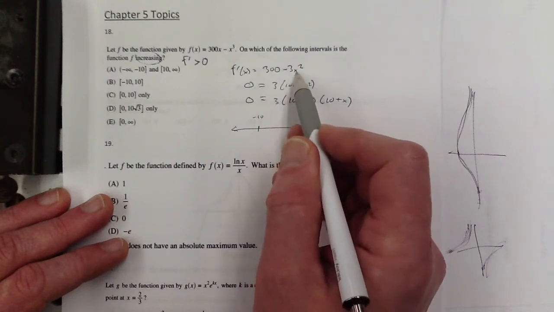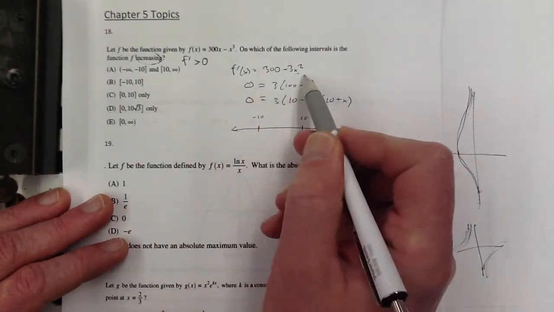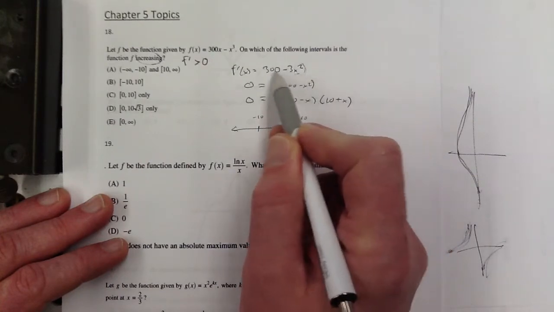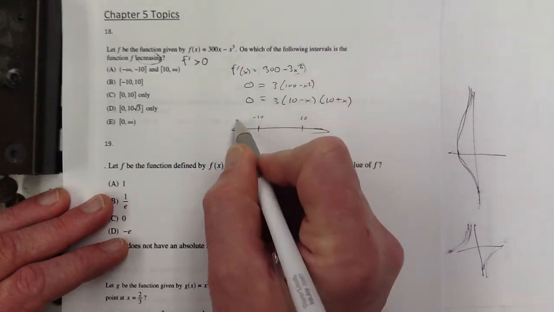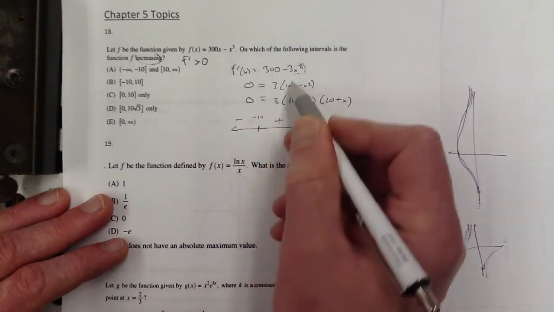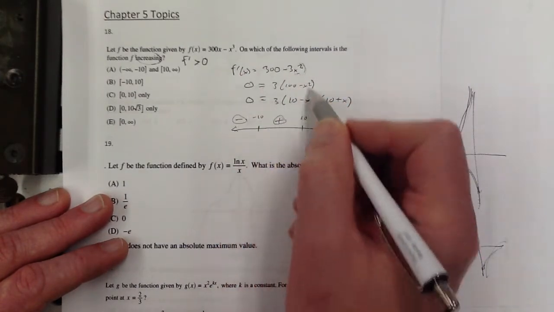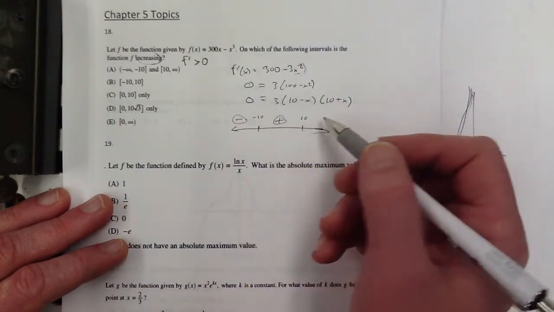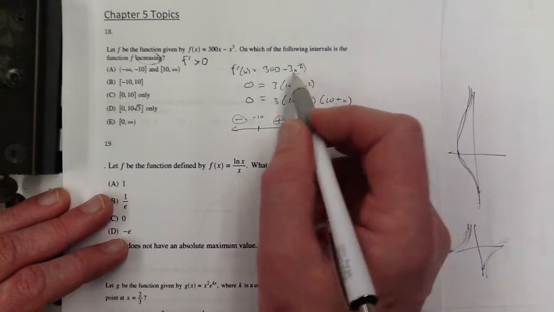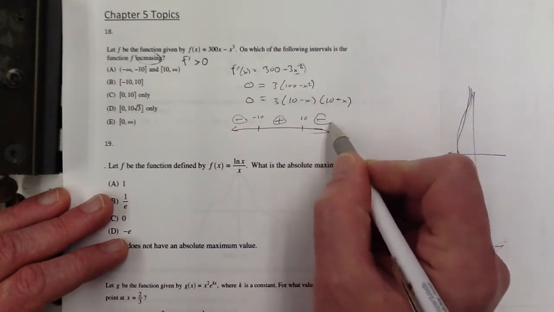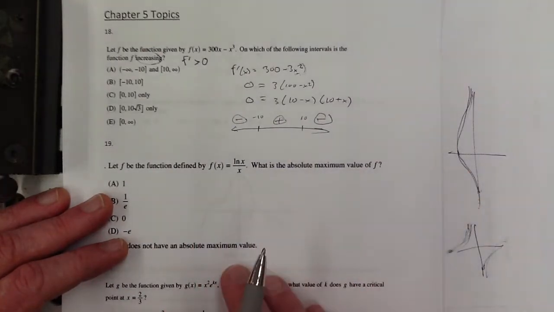If you put in a really big negative number, when that gets squared, it's going to be positive. So 300 minus something really huge is going to be negative. And then if you plugged in 0, you're going to get positive 300. And if you plug in something big like a bazillion, it's going to be the same as this because of squaring that.